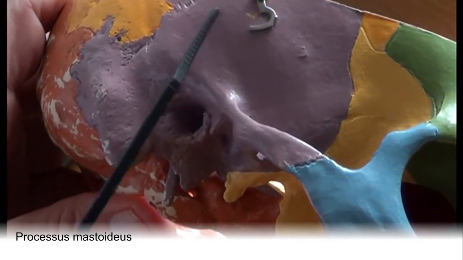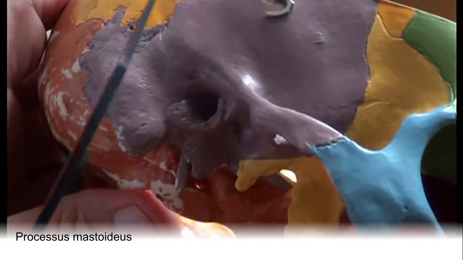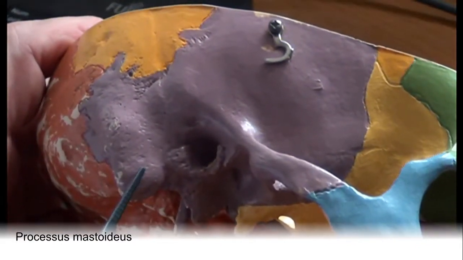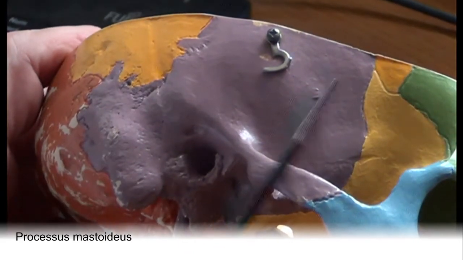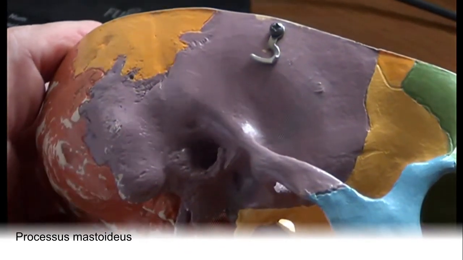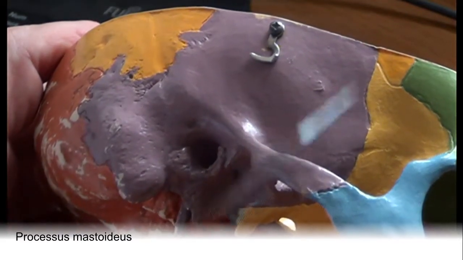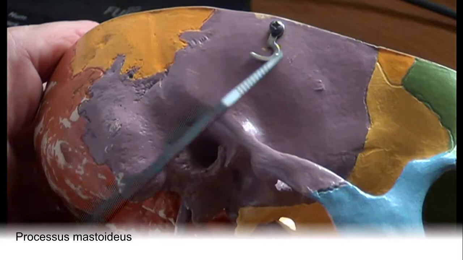Pars squamosa, processus mastoidus, they are to be regarded as a common part, processus mastoidus and pars squamosa.